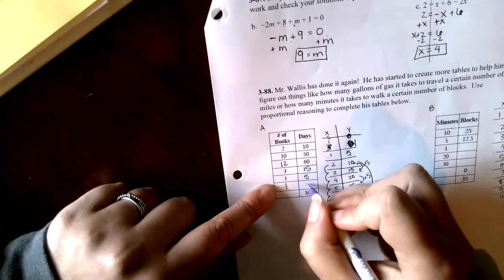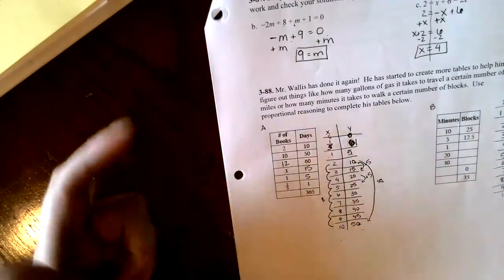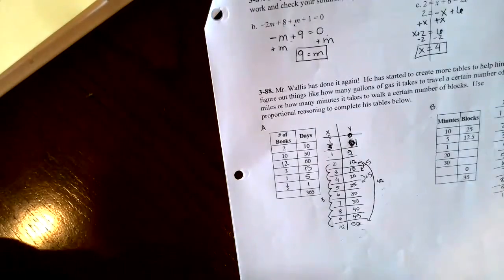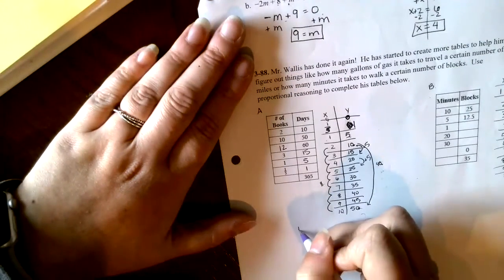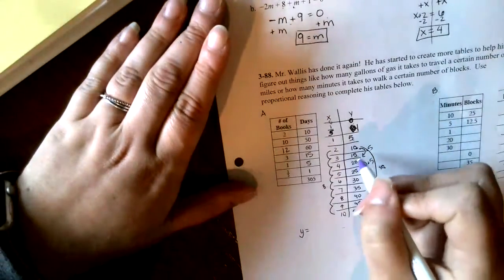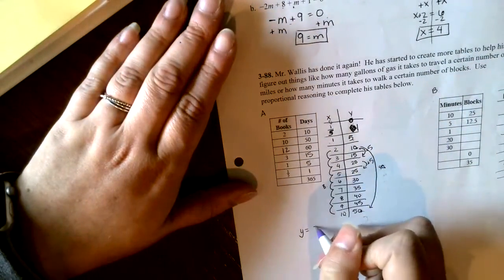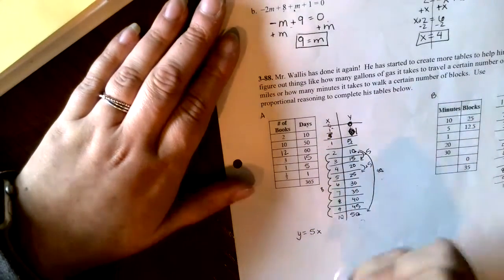1/5, we already figured out was 1. I could work all the way down to see what that would be. Or I can write myself a rule. If we write a rule, y equals, remember, what is my growth? How much am I adding every time? 5x, and then my 0 number here is 0, so just 0.